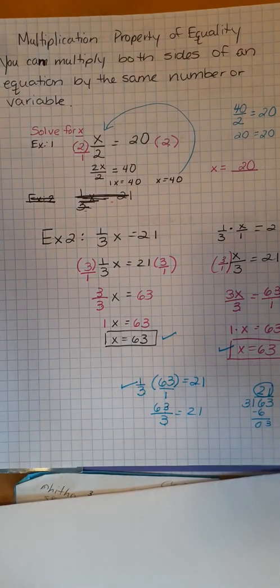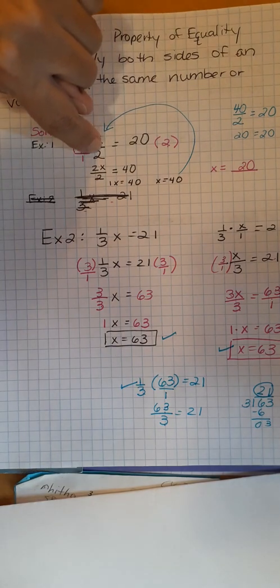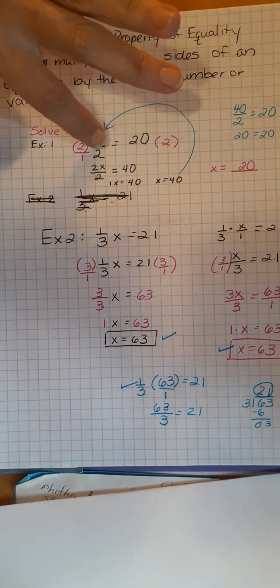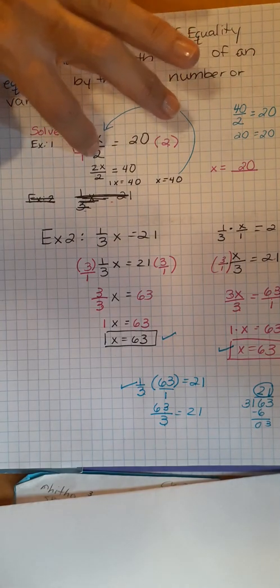But the most important thing, remember, is that if the variable is divided by a number or another variable, once we get into more complicated problems, you multiply both sides by that denominator.